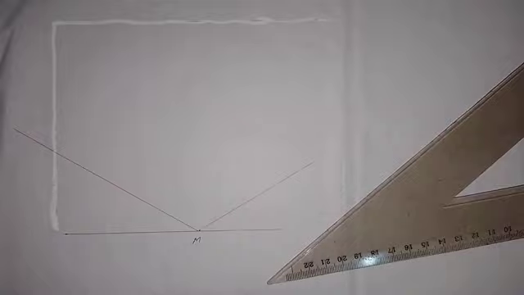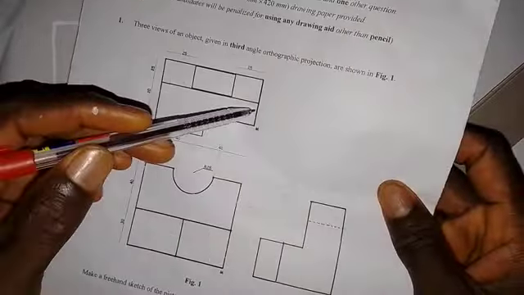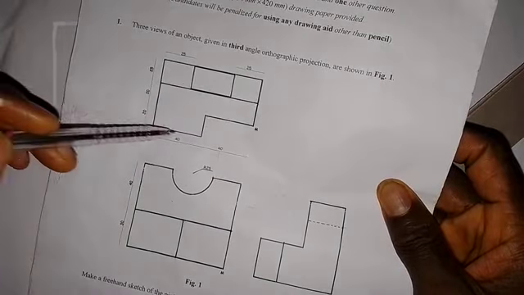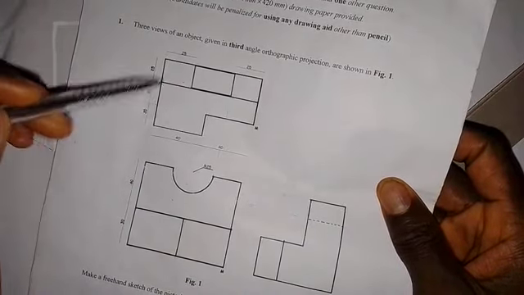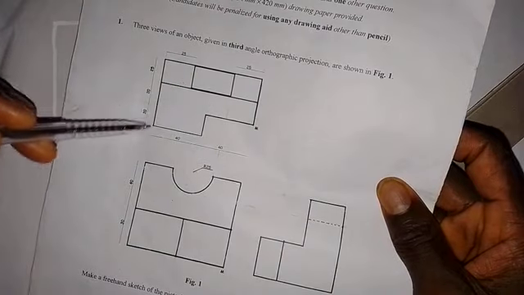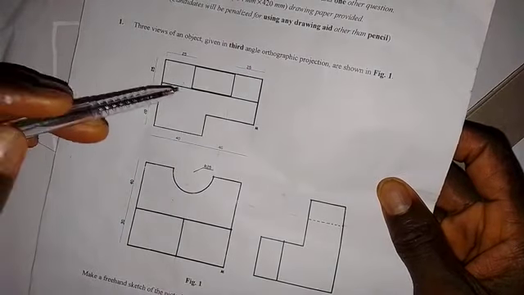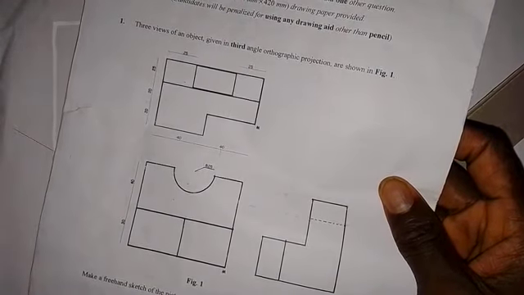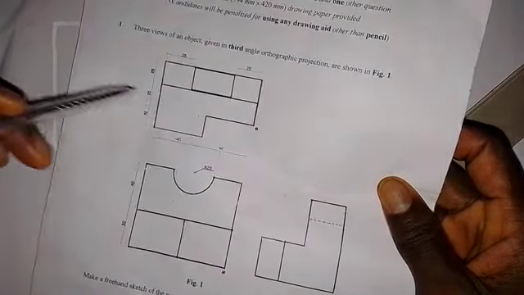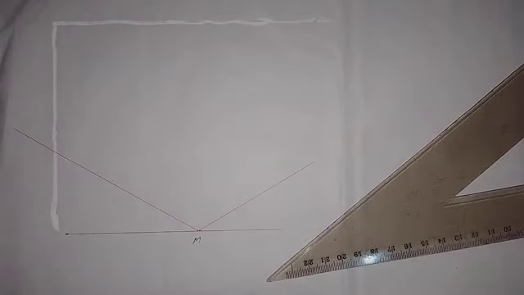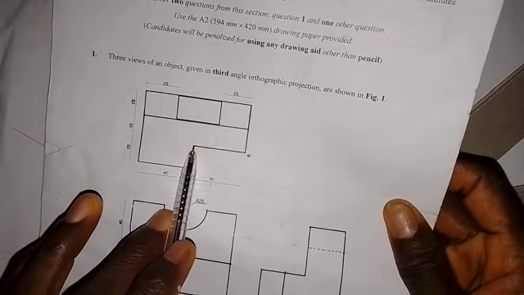The next thing we are going to do is construct this shape. So I will bring this out in the plan. We are going to see how I'm going to do it. For point M to be here, the distance from here to here is 40.